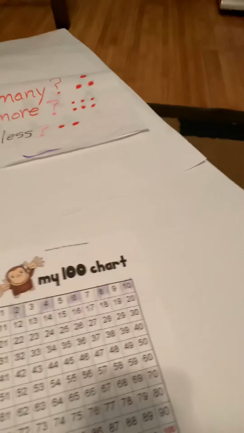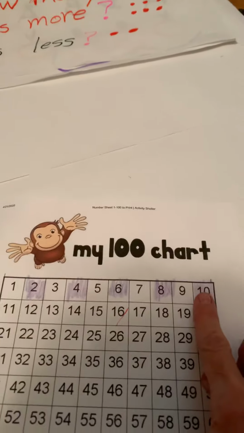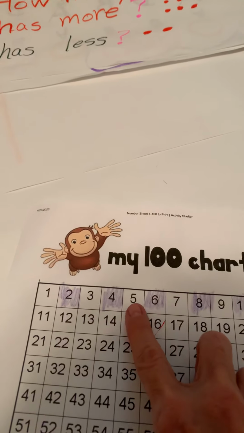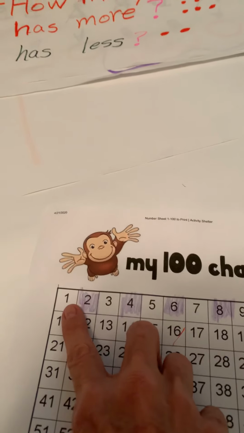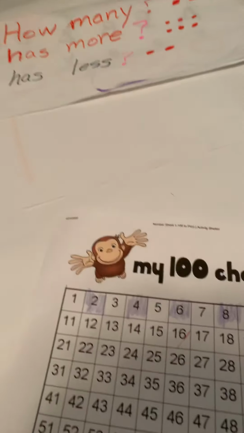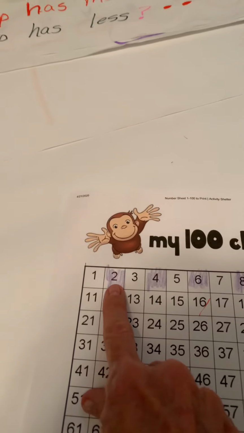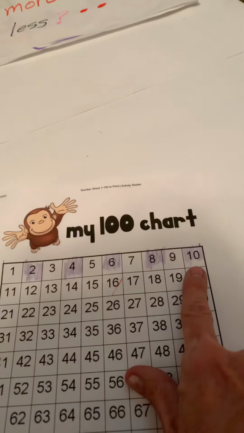Okay, we are going to start today with counting. So I have my Monkey 100 chart here. So let's start at 10 and count backwards. Count with me. 10, 9, 8, 7, 6, 5, 4, 3, 2, 1. Blast off! Okay, let's count by 2 since I already have them colored in. 2, 4, 6, 8, 10.